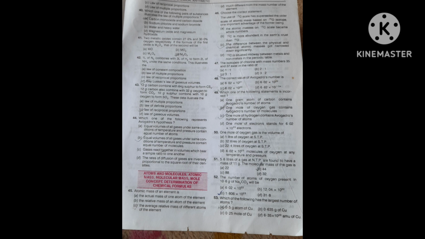You divide it by the molecular weight. 0.635 divided by 63.5 will be 0.01 mole. And then 0.01 mole means 1 upon 100 mole, so from 10 to the power 23 it will come to 21, meaning 6.02 into 10 to the power 21 atoms.